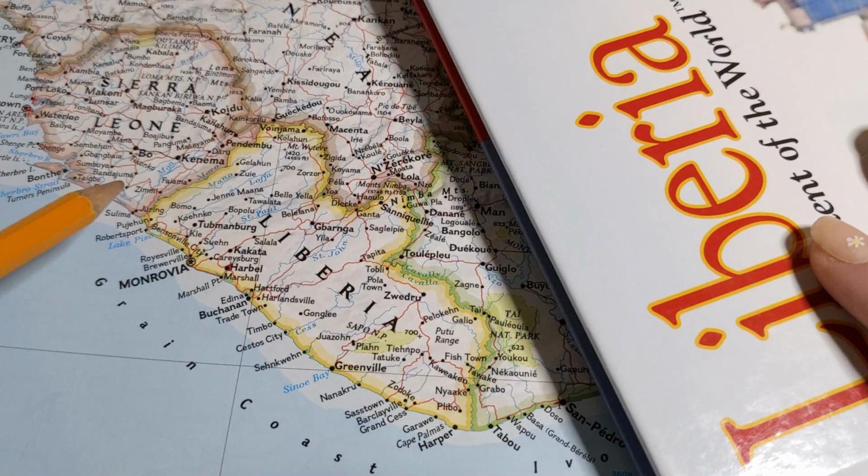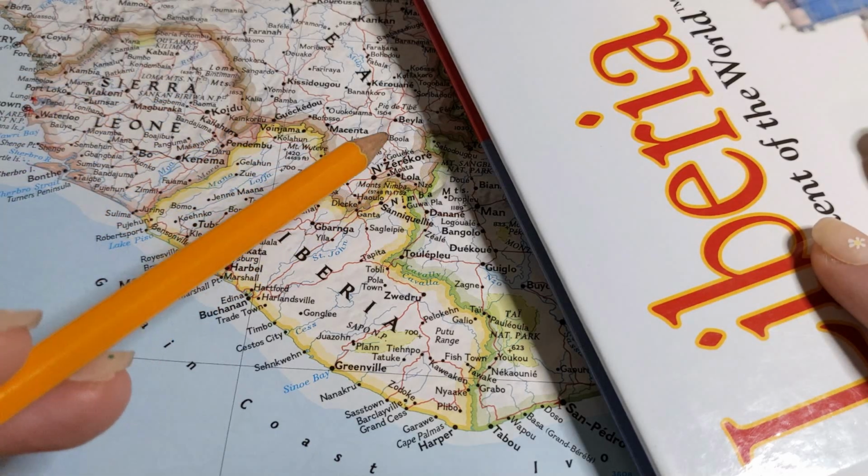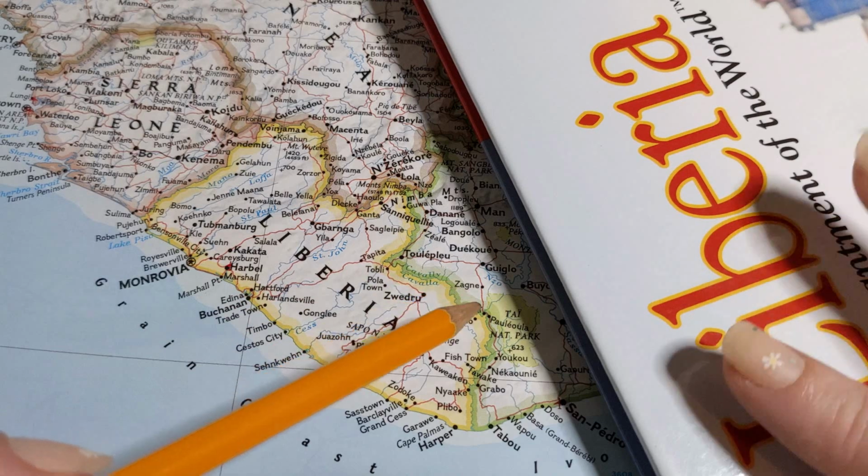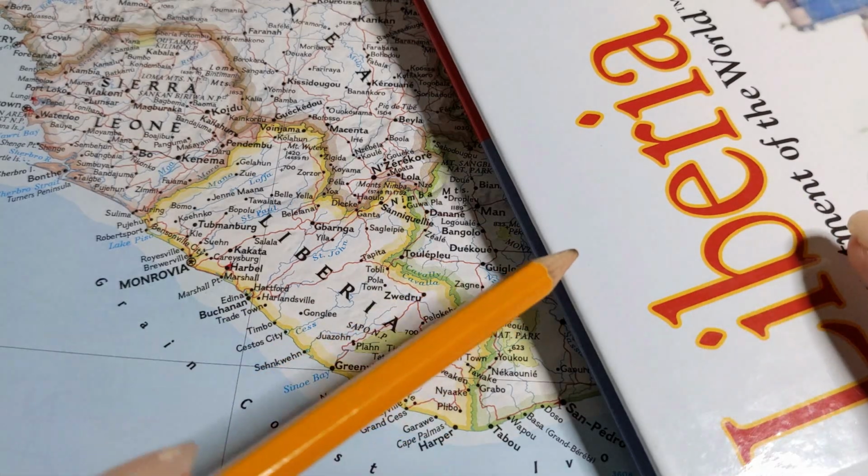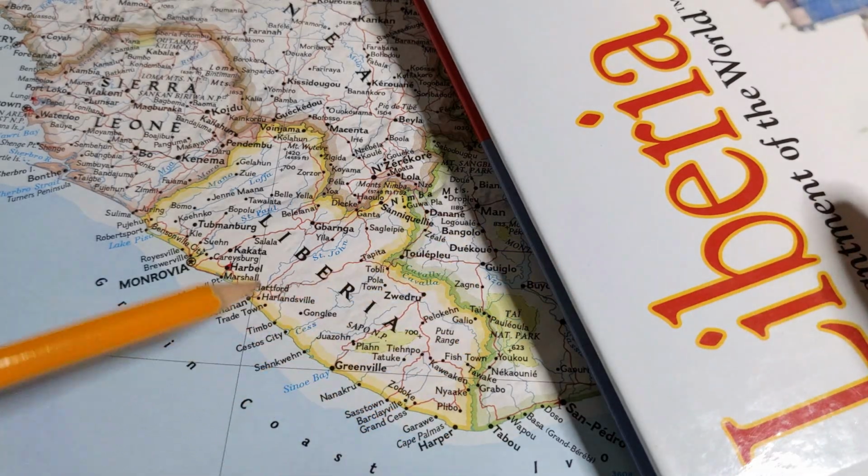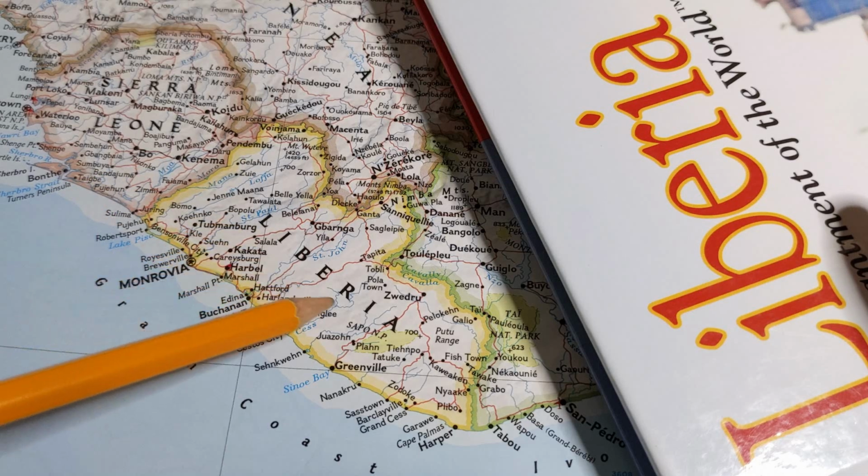Liberia is situated in West Africa along the Atlantic Ocean you see right here. It's bordered by Sierra Leone, Guinea, and the Ivory Coast. I have this big book covering it up. We'll flip through this book after we go over its history and show you some beautiful pictures of Liberia.